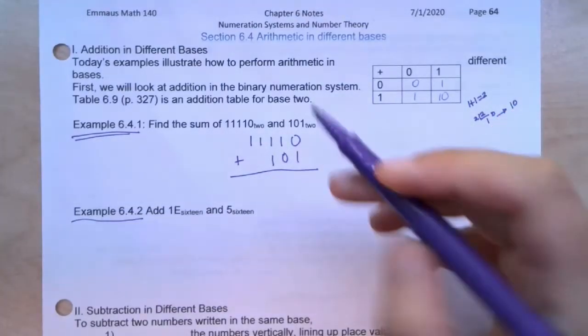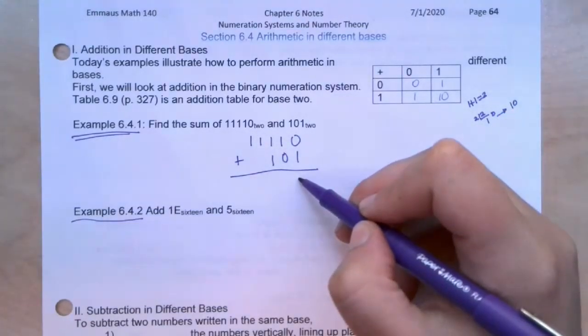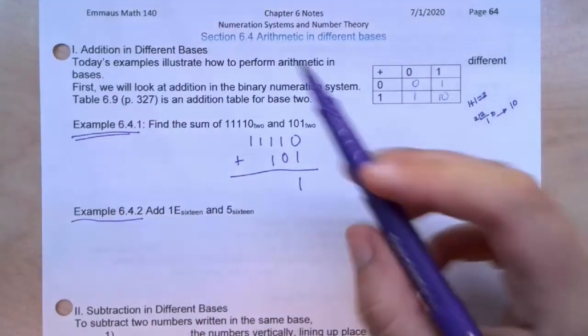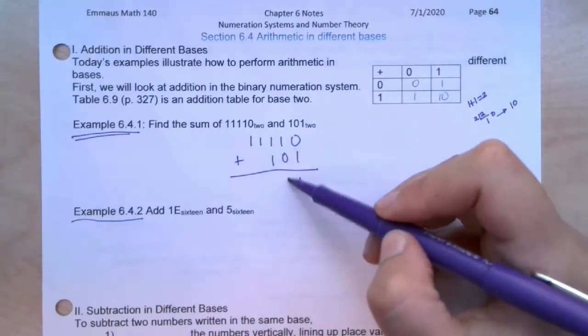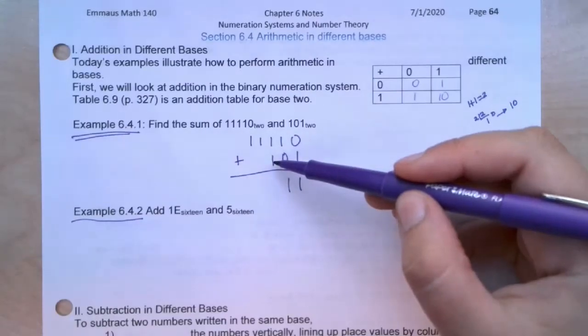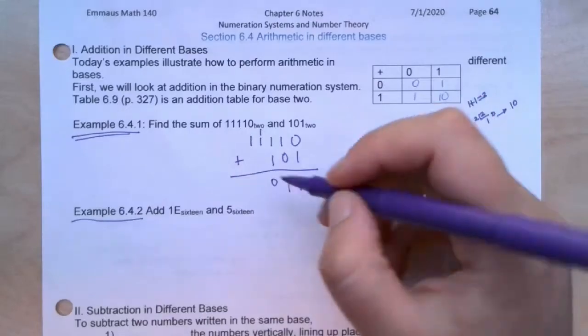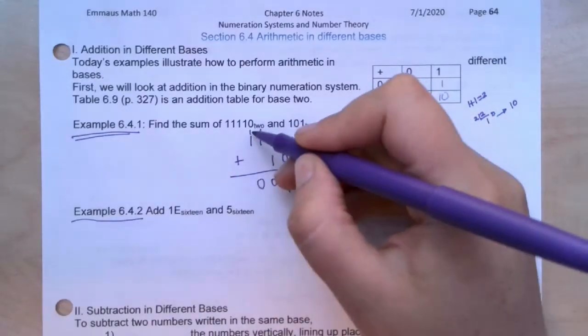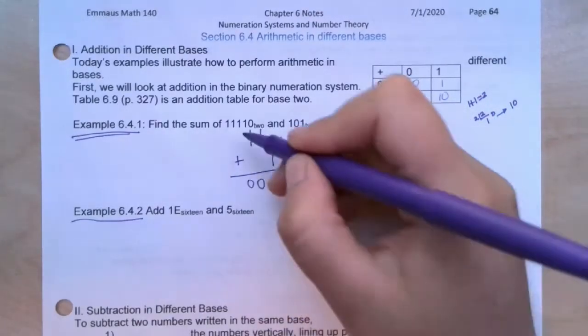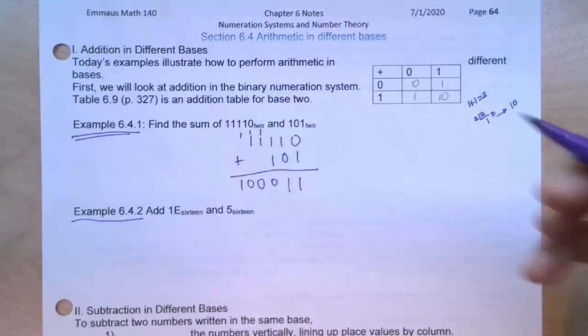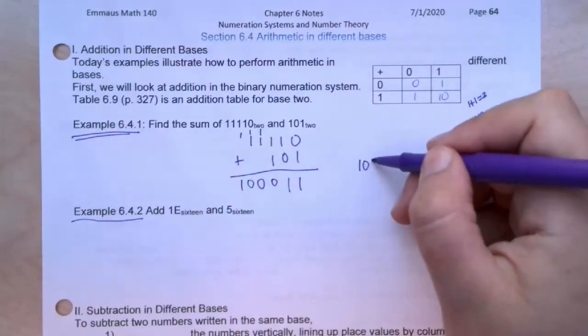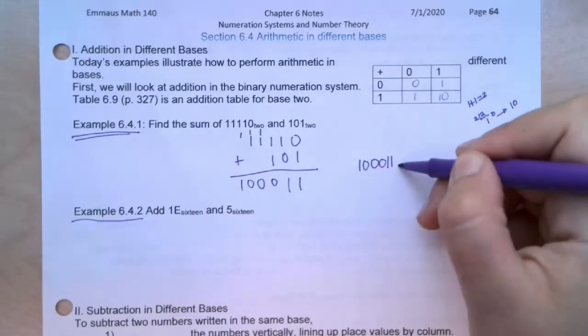So 0 plus 1 is 1, because we can always look at our chart. 1 plus 0 is 1. 1 plus 1 would be 2, so that's really 0, carry 1. 1 plus 1 is 2, so that would be 0, carry 1. 1 plus 1 is 2, so that would be 0, carry 1. So then we get this value, 1, 0, 0, 0, 1, 1, base 2.